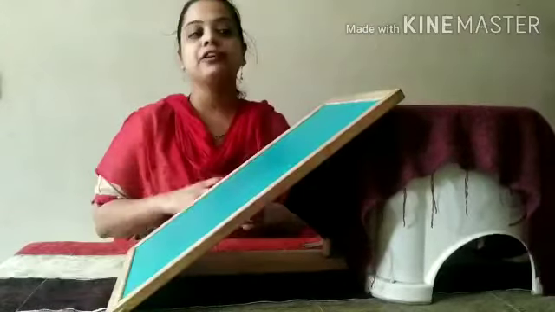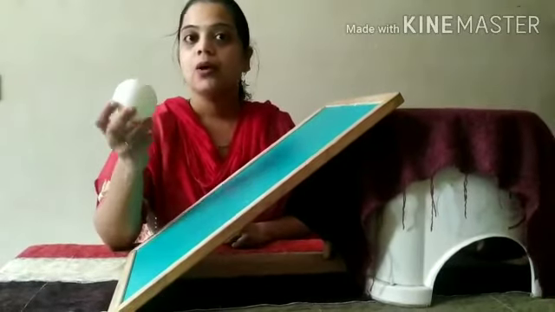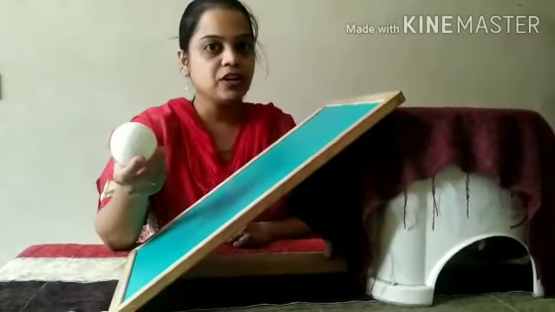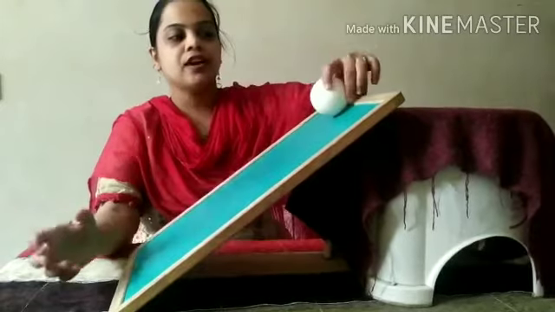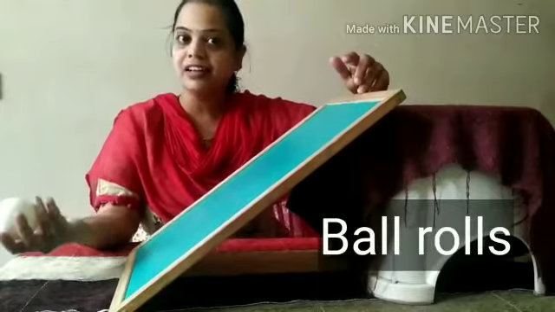Let's take another example. This is a ball. Ball is round in shape and it is curved. So let's check. It rolls, turning again and again.